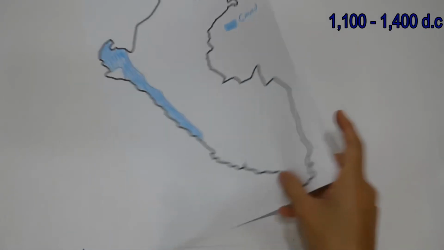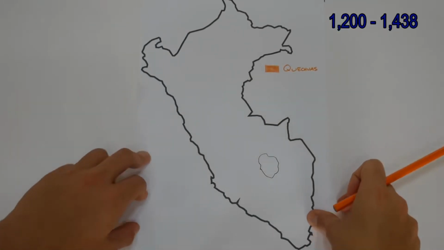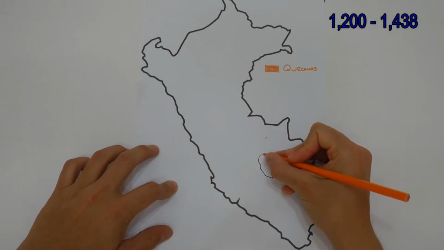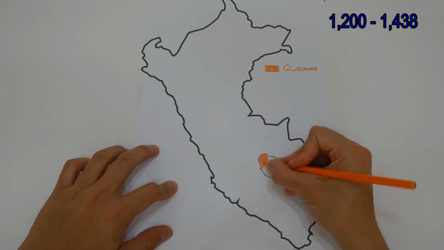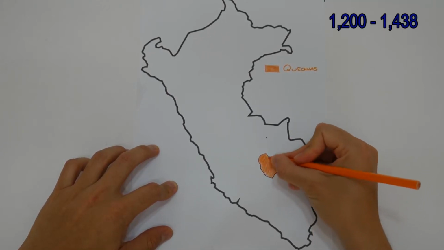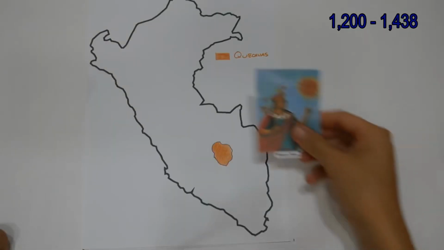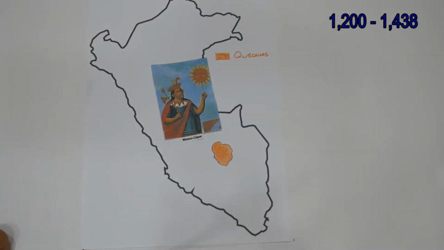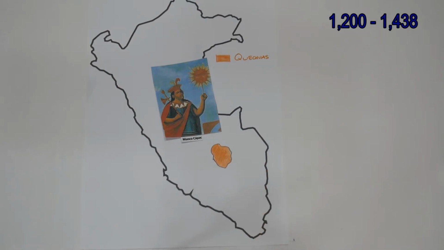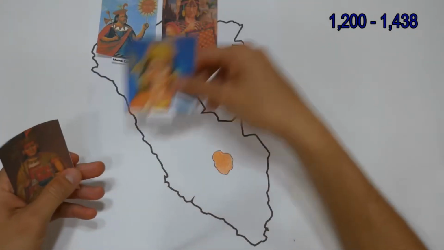Known as the most significant pre-Columbian empire in South America, it originated from the Quechua civilization in present-day Cusco. Its origins date back to the foundation of the empire by the first Inca Manco Capac, around the year 1200, with its capital in Cusco. He was succeeded by a series of Incas who expanded the territory.